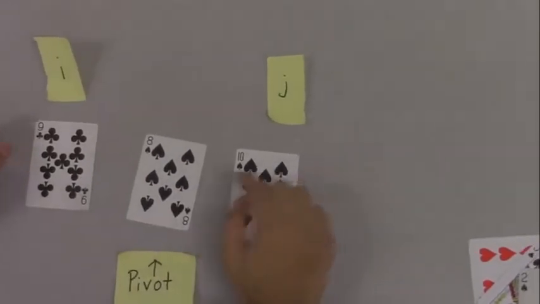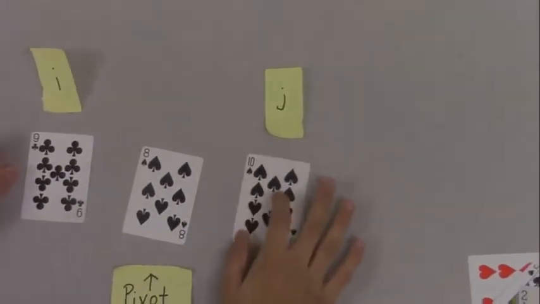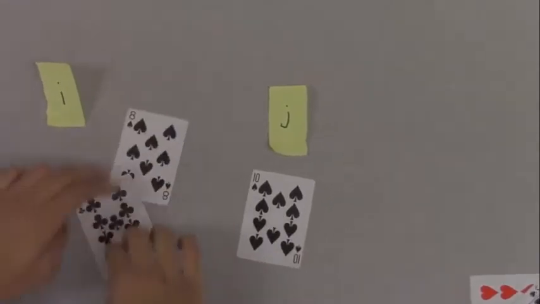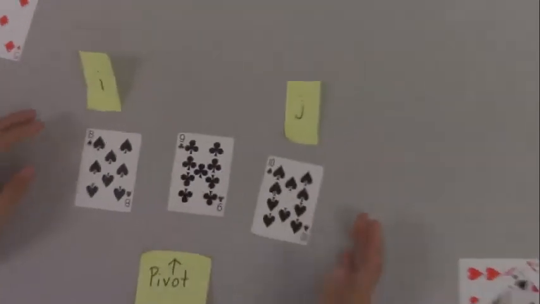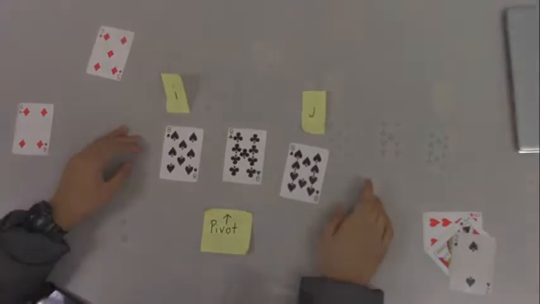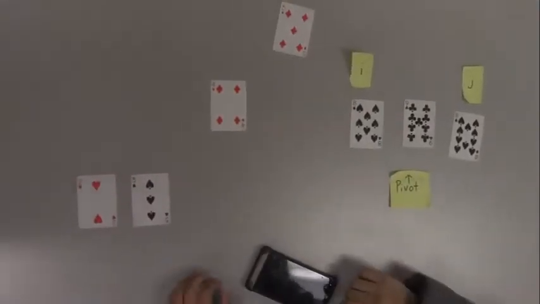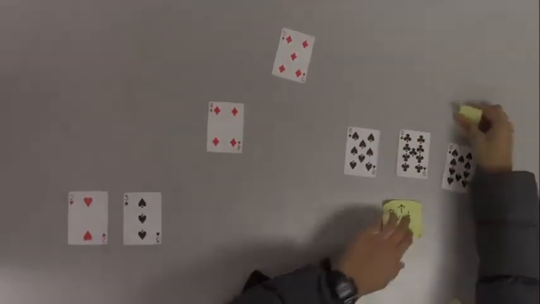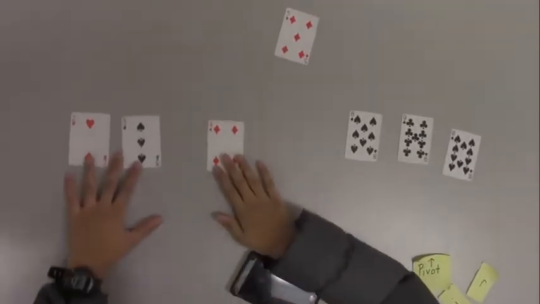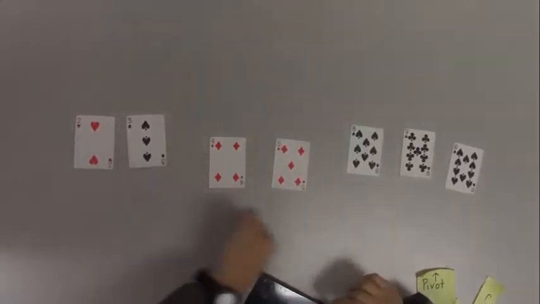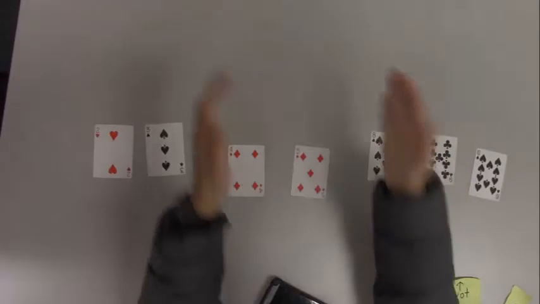But 10 is more than 8, which means that this is sorted. So this stays in this place, and these two switch. And now, as you can see, these are all sorted. So now we have all of our cards, and if I put them together, they're all sorted in proper order. And that is how you use random quicksort.